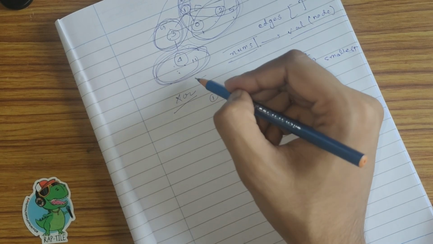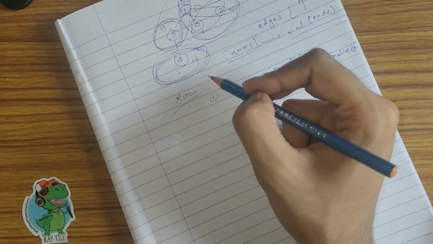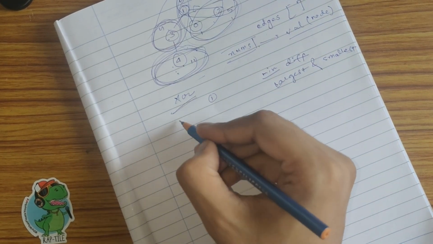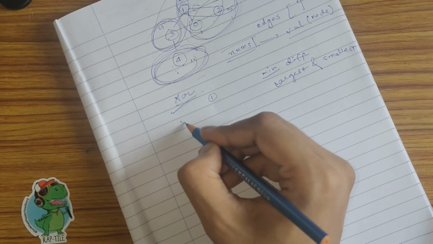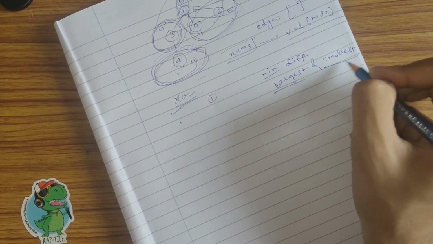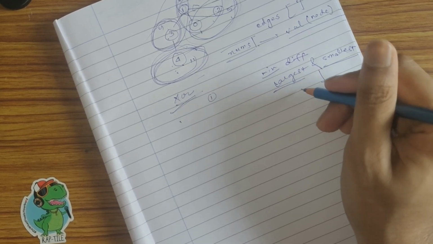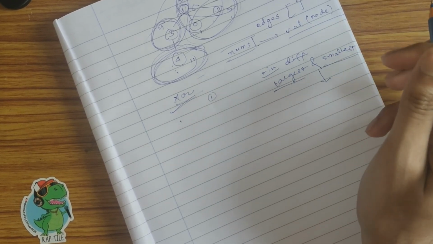We will have three XOR values: one will be the largest, one will be the smallest, and one will be in the middle. We have to minimize the difference between the largest and the smallest.